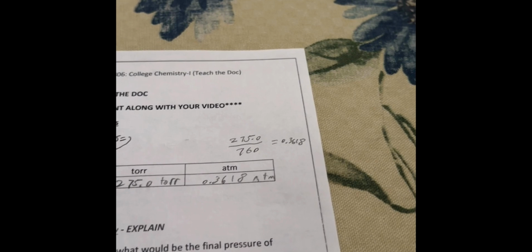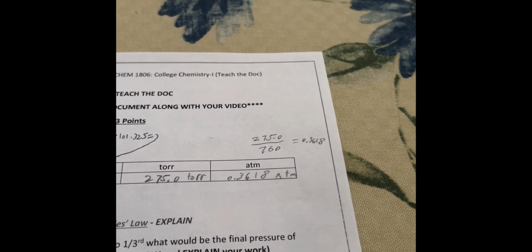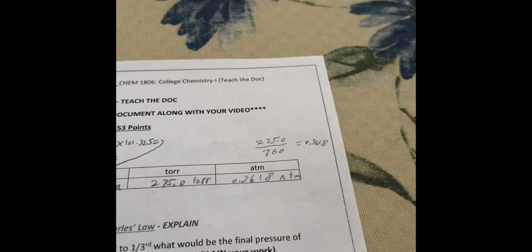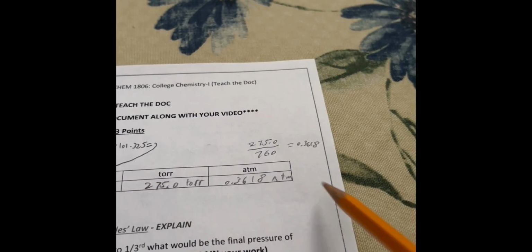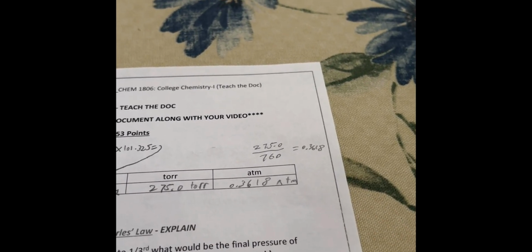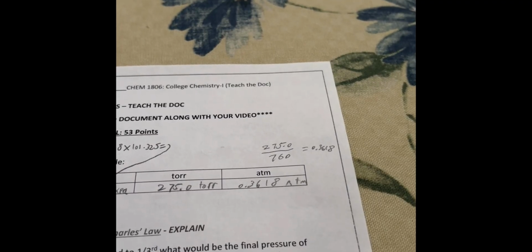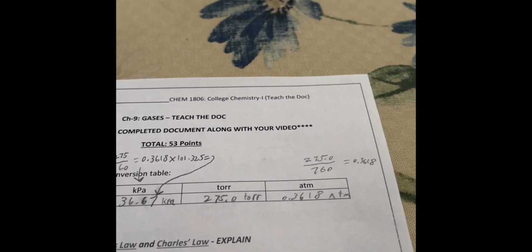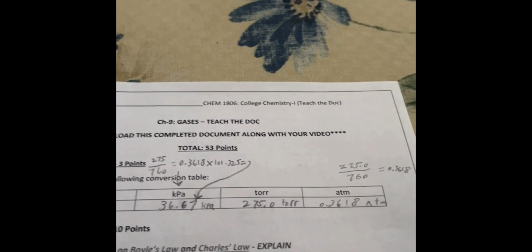To convert millimeters of mercury to atmospheres, we divide the given millimeters of mercury value by 760. So we'll do 275 divided by 760, which comes out to be 0.3618 atmospheres. And since 1 millimeter of mercury is equal to 1 torr, we can just say 275 millimeters of mercury equals 275 torr. And this is the completed table.